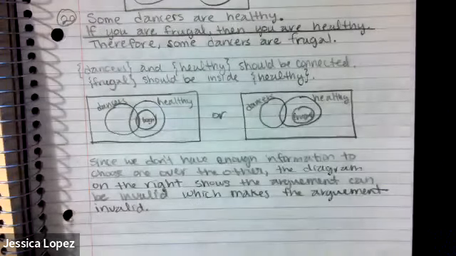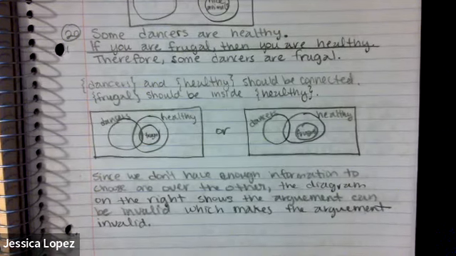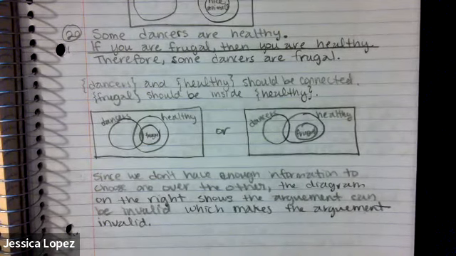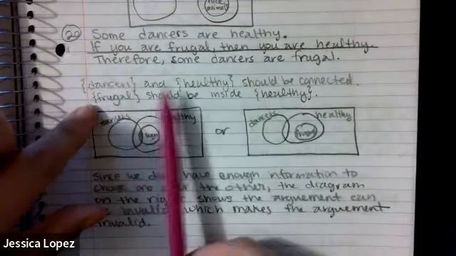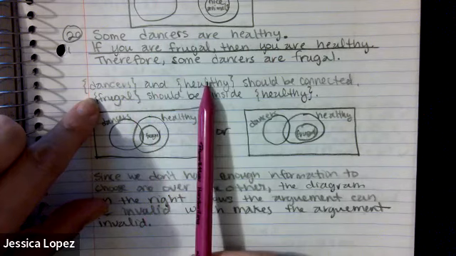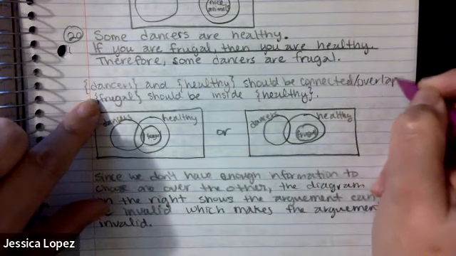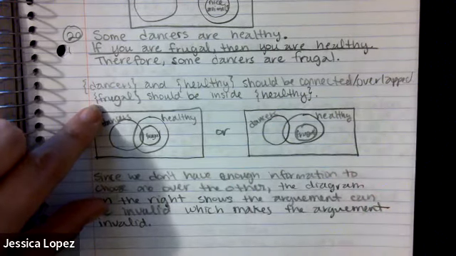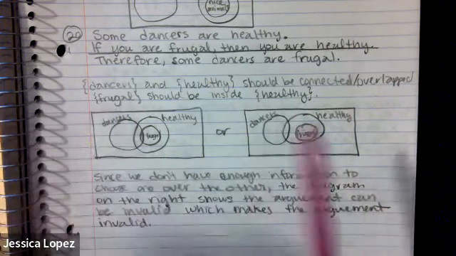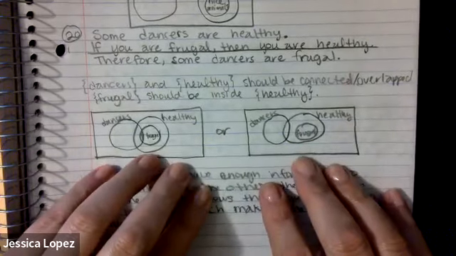Number 20, some dancers are healthy. If you are frugal, then you are healthy. Therefore, some dancers are frugal. So let's look at this one. Some dancers are healthy means that the dancer set and the healthy set should be connected or overlapped. Okay. Then the next statement, if you are frugal, then you are healthy. This means the frugal should be inside the healthy. Because if I'm frugal, I am automatically healthy, okay? And so I've drawn that in both of these scenarios.